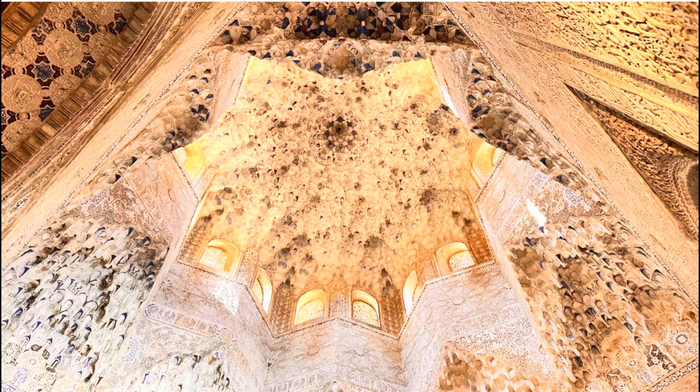Muqarnas is often described as stalactites, and when I was standing under this roof, it seemed as if I was in something created by nature. They are made of small niche-like components assembled in honeycomb designs. Architecturally, they articulate the transition from the square base of a building, like a room or a prayer hall, to the dome's circular base. Symbolically, they represent the mediation between earth and heaven, between the cube and the sphere.